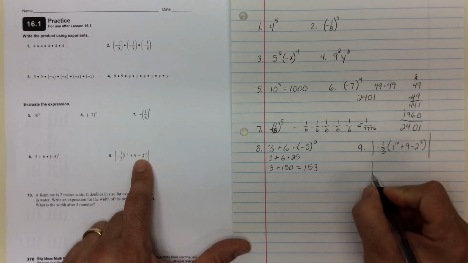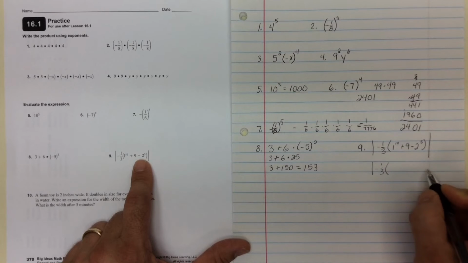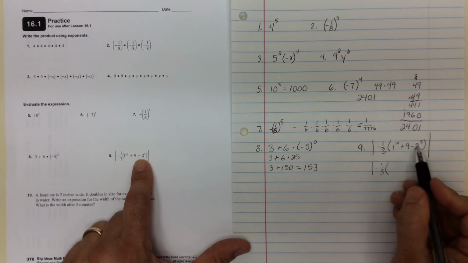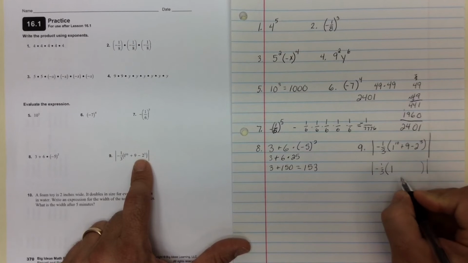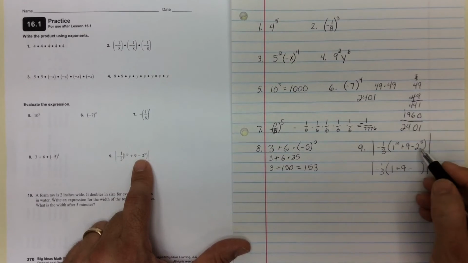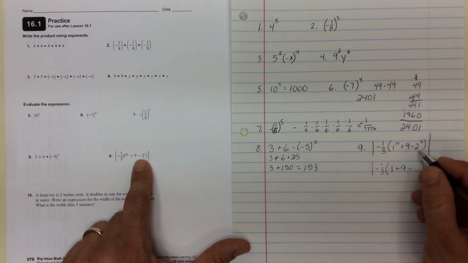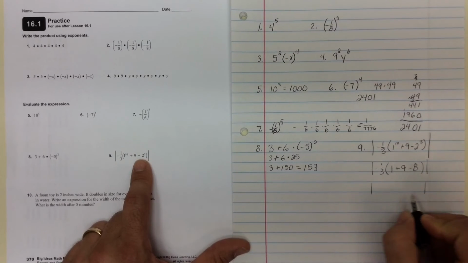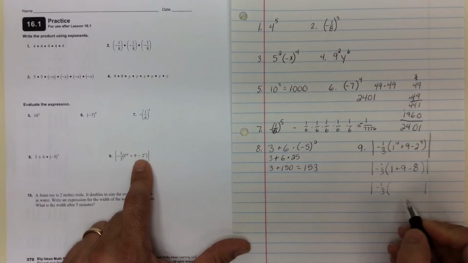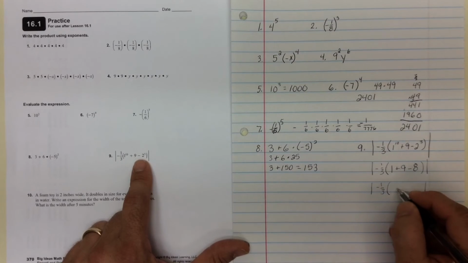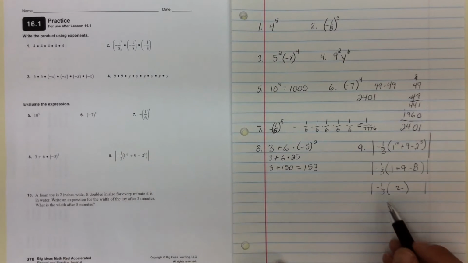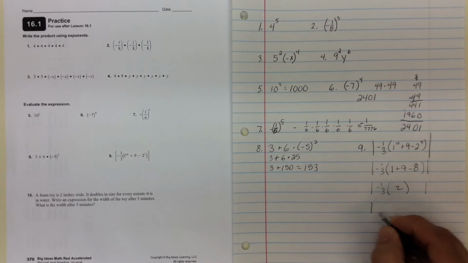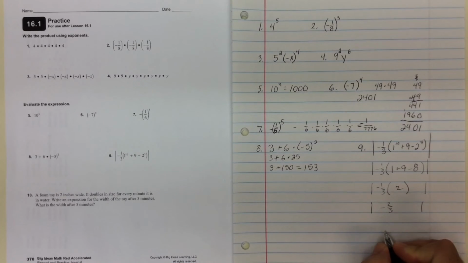Simplifying down here, we'd have negative 1/3, and let's do what's in parentheses here. Exponents come first. 1 to the 10th power is just 1. Plus 9 minus, and 2 to the 3rd power is 2 times 2 times 2. 2 times 2 is 4 times 2 is 8. Still going here. Negative 1/3 times 1 plus 9 is 10 minus 8 is 2. Negative 1/3 times 2 is negative 2/3 in absolute value symbols, so our answer is just 2/3.